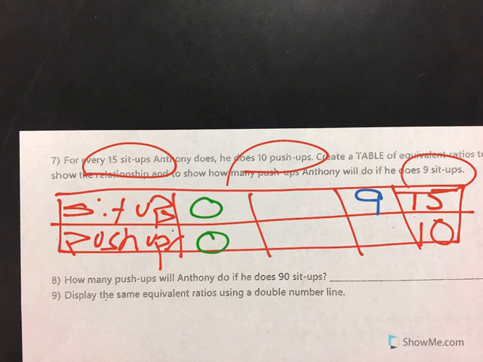Now, when I look at my ratio over here, 15 and 10, I happen to know I can simplify 15 and 10. I know 5 will go into 15 3 times, and I know 5 goes into 10 2 times. So all I did was simplify 15 over 10 to get 3 over 2. Now I can look at the 3, and I can say I can multiply something times 3 to get 9, which is 3. So 2 times 3 is 6. So that's my table right there.